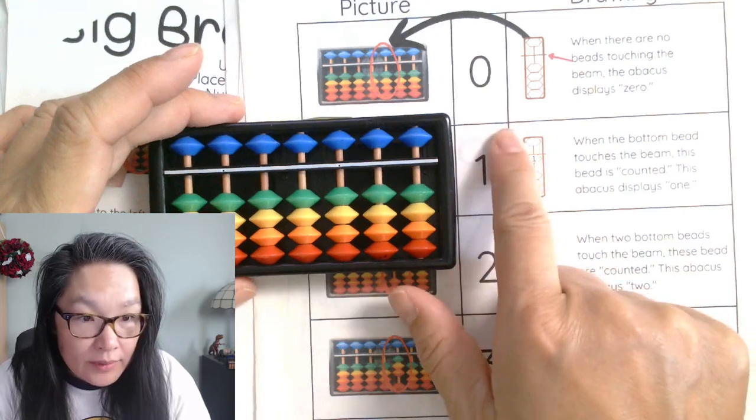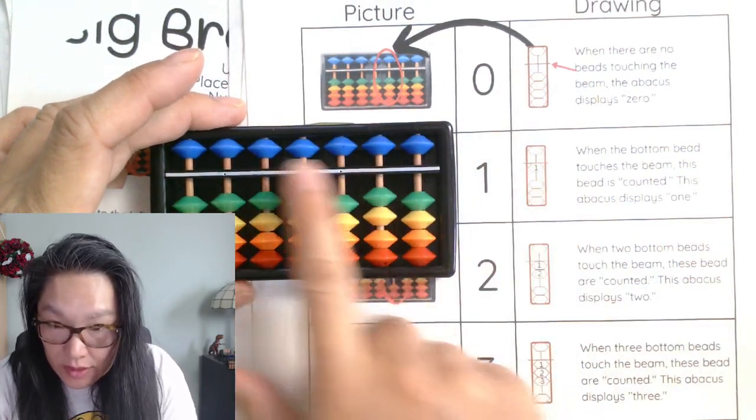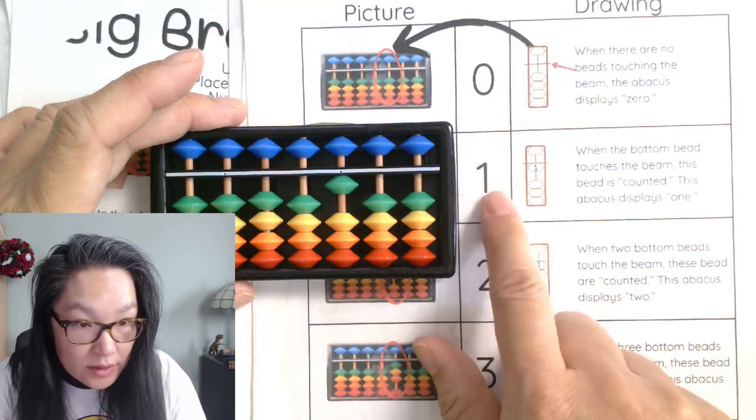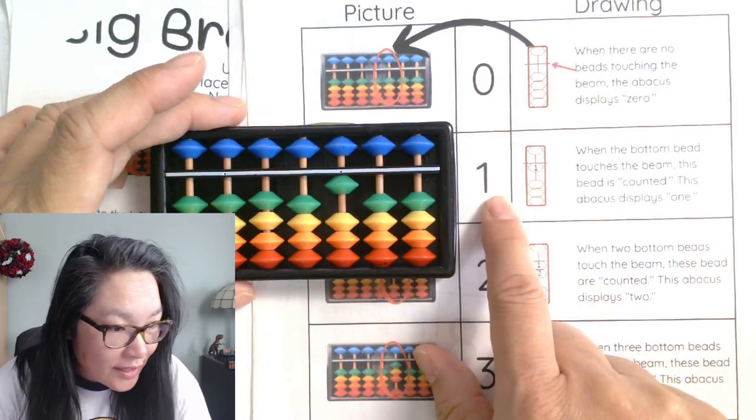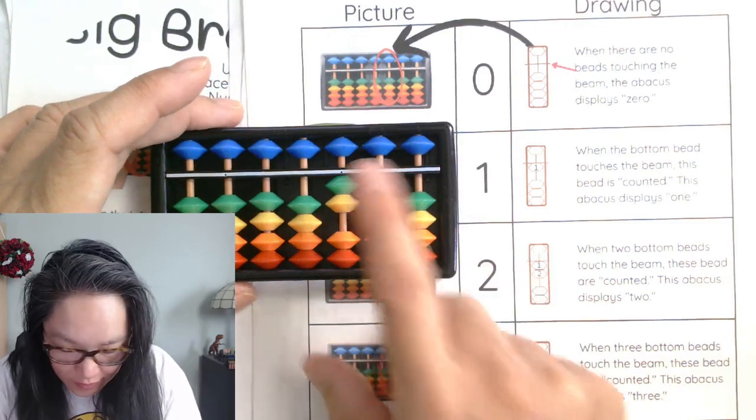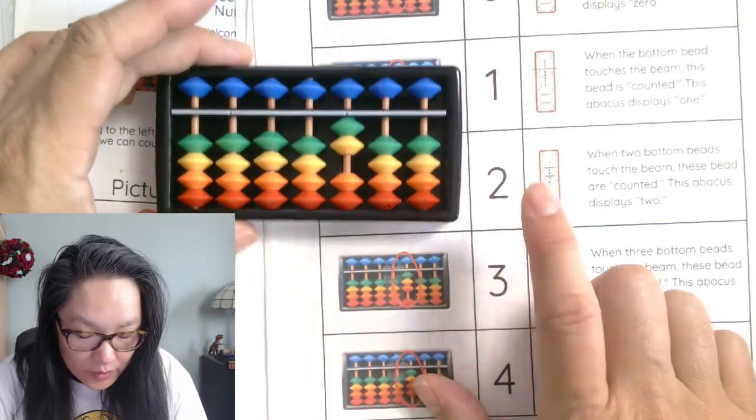We're going to be reading the abacus. We have 1, 0. So this is what 0 looks like. And then this is 1. So this is what 1 looks like. Thank you so much for liking the live, Ethan. So what we're going to do is we're going to do 2. So this is 2. What we're doing is we're reading the abacus.